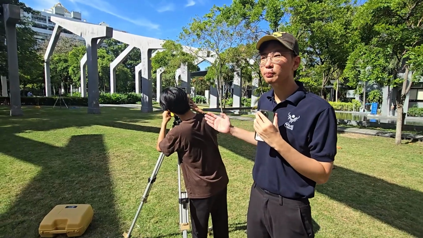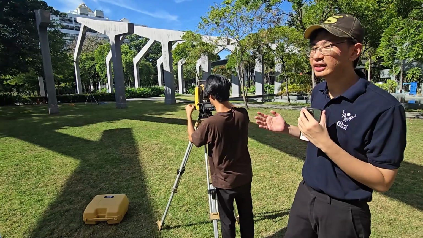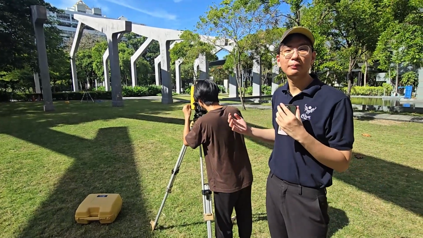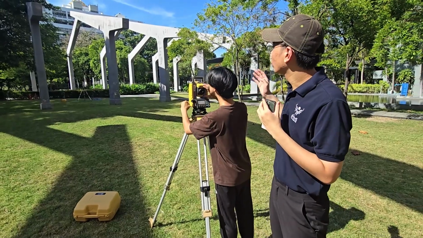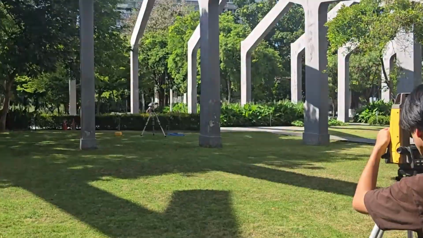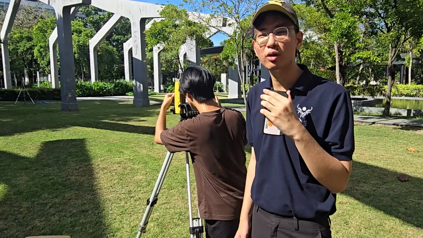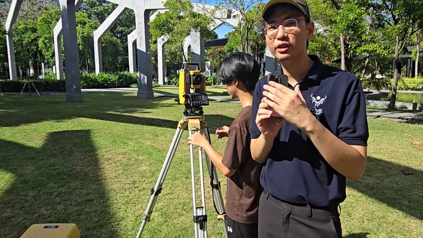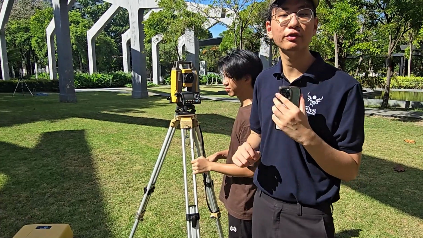This measurement should be around 180 degrees from the first reading, and the difference should not be more than about 10 seconds. Lastly, for the step of direction angle measurement, we will turn the total station back to face the first target and read the value. This value should be around 180 degrees, and it cannot be different by more than 10 seconds also. And this completes one set of direction angle measurement.